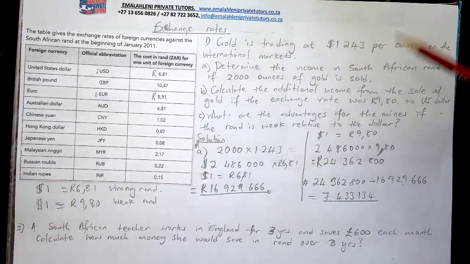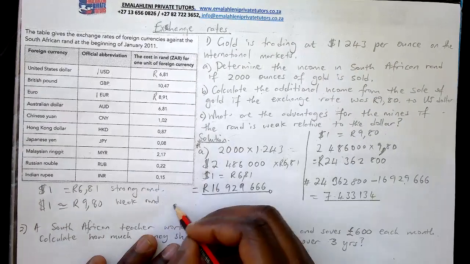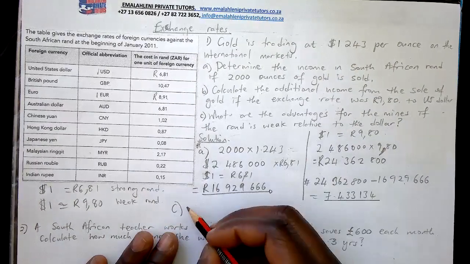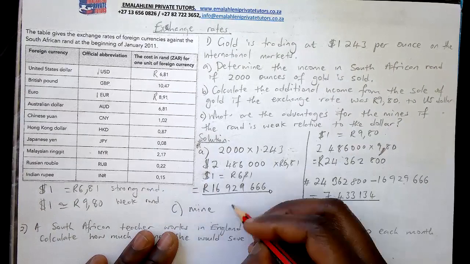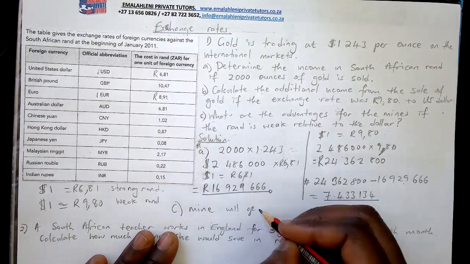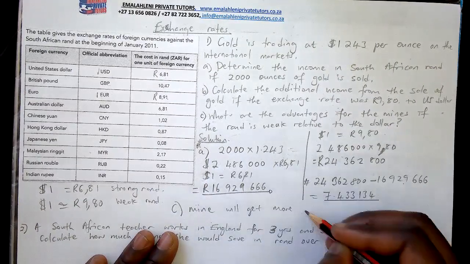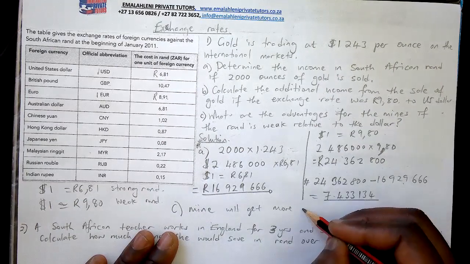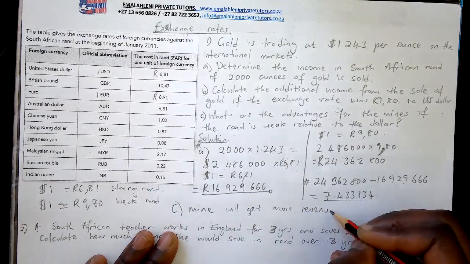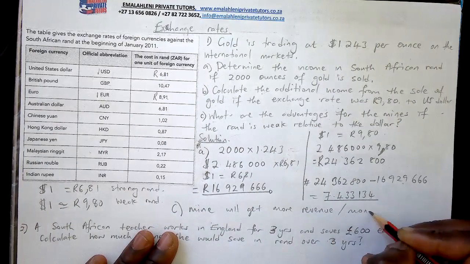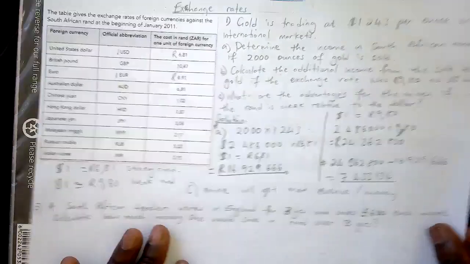This is currency. When it's weak, you find that some people benefit. When it's strong, some people also benefit. That's how it works in the market. So here it means that the mines will get more money, or should we say revenue? So that's what it means then.